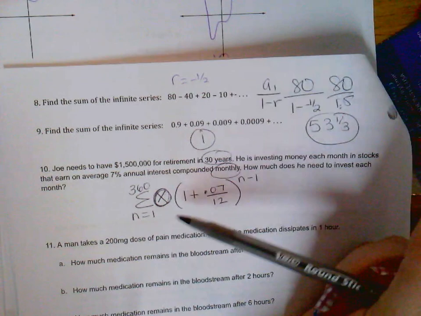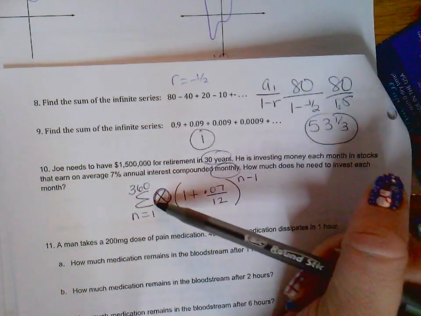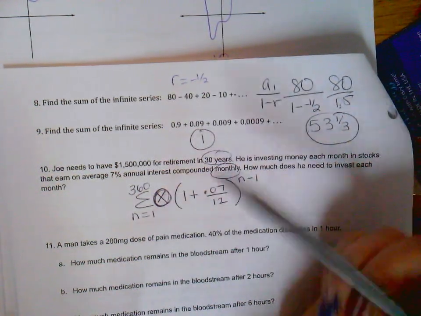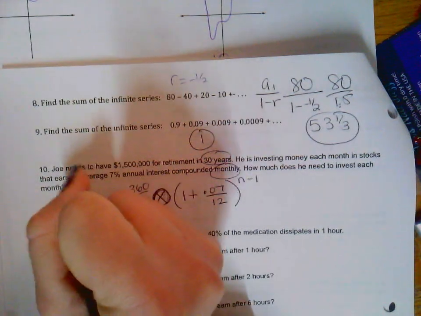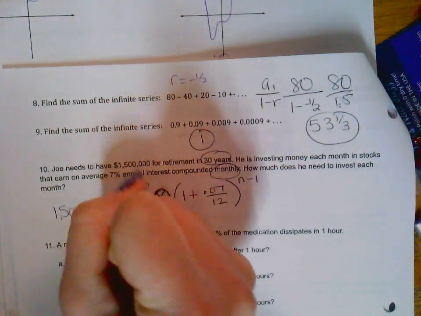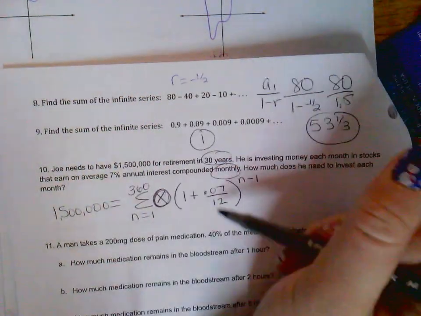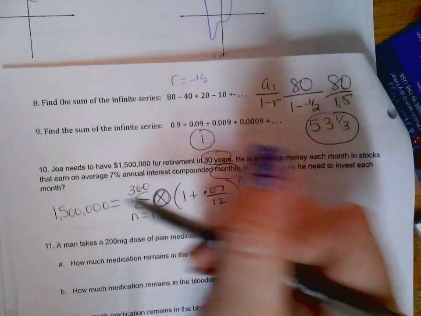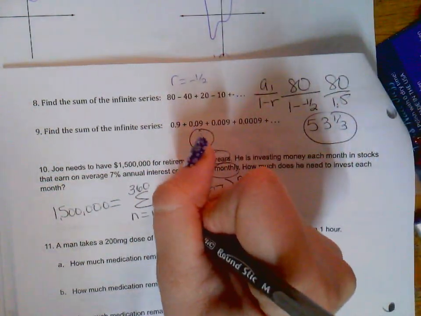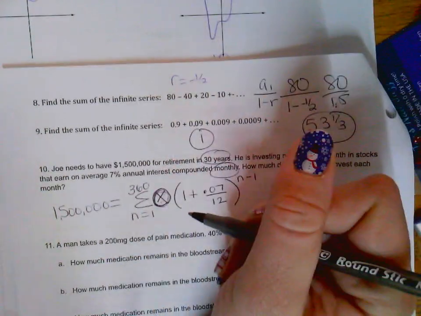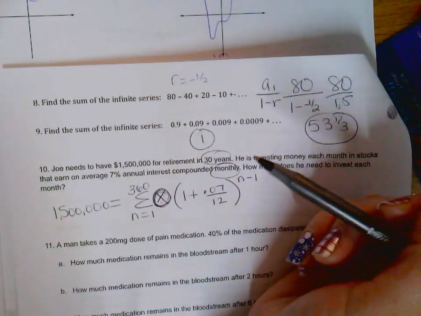So you could guess and check this amount. We're going to see a shortcut that we're allowed to set our problem equal to the 1.5 million and divide by the summation. But for now, you don't know how to do that. So we are going to guess and check what x is on the calculator.